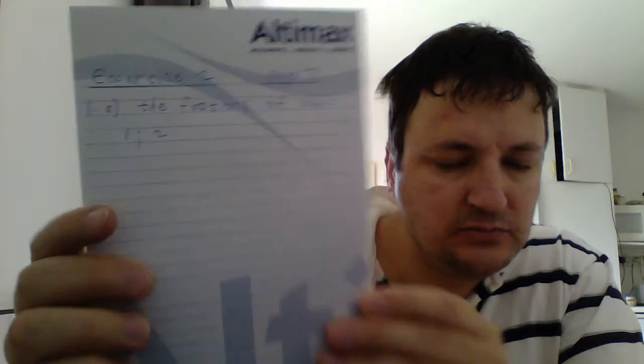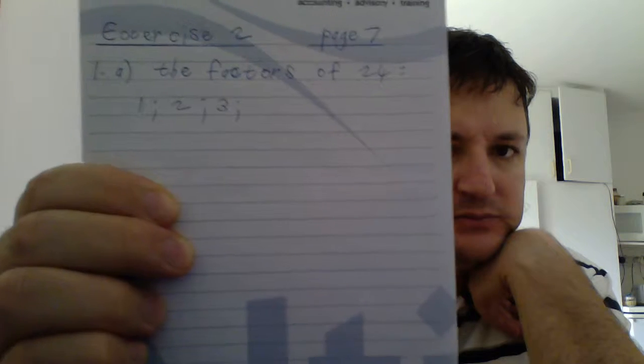What about 3? Can 3 go into 24? 3, 6, 9, 12, 15, 18, 21, 24. Yes. 3 is also a factor. What about 4? 4, 8, 12, 16, 20, 24. Yes. 4 is also a factor.